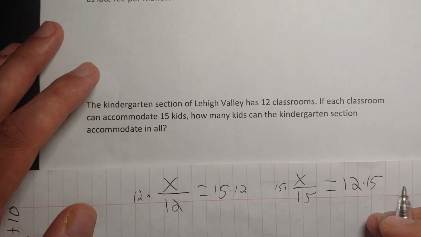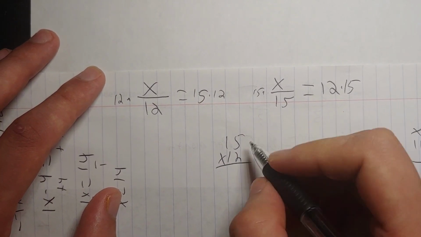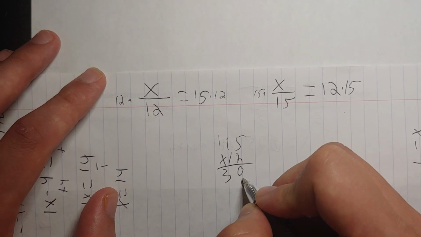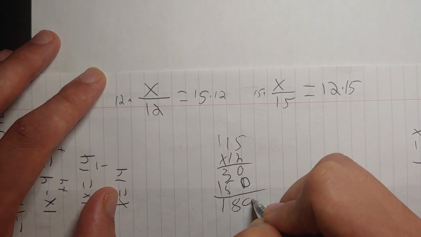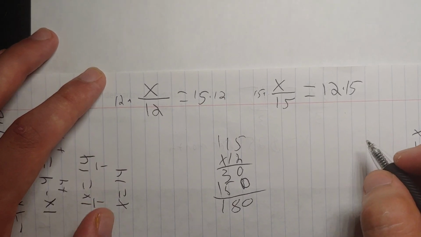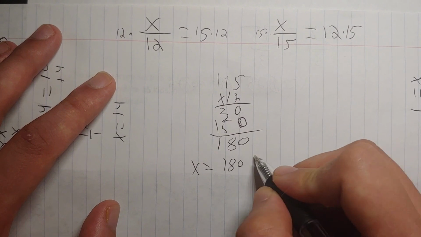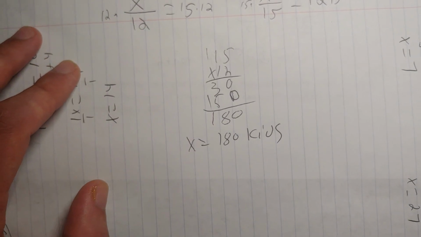It depends on how you look at it. So either way, 15 times 12, well, I'm not sure. So let's see, we got 10, 2, 3, placeholder here, 15, so it's going to be 180. So we have x equals 180 kids, and that's how many kids that the school can accommodate.